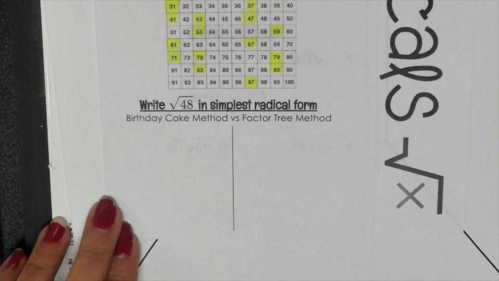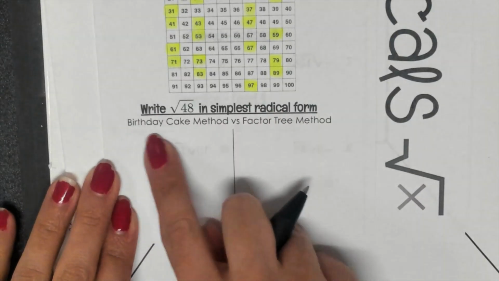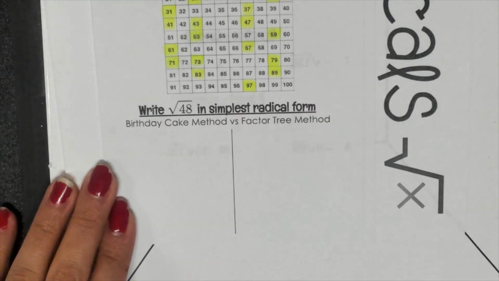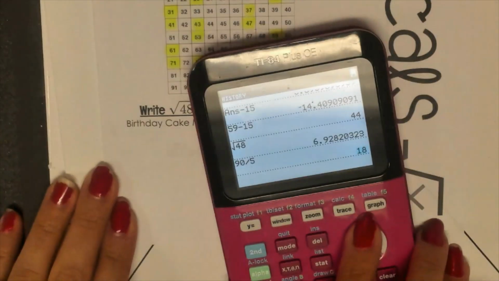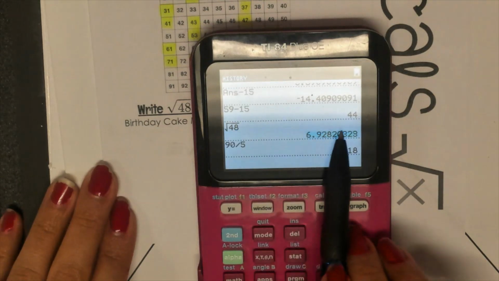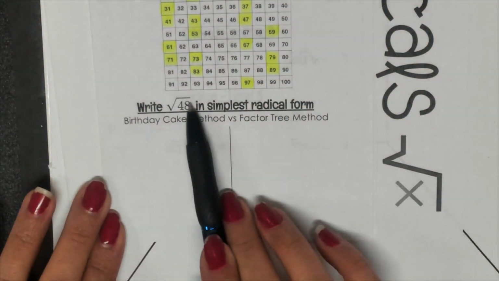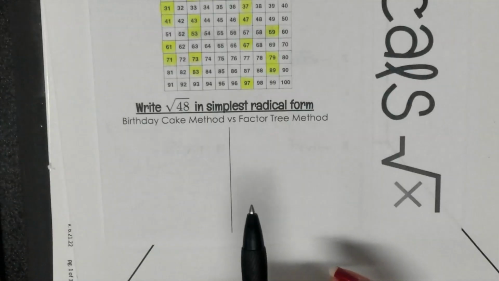So if we want to write the square root of 48 in simplest radical form, we do either the birthday cake method or the factor tree method. And that square root of 48 is what I showed you on here earlier, which in 8th grade you would have just done the square root on the calculator, got the decimal and called it a day. And today we're actually going even further to get it in the prettiest form possible.